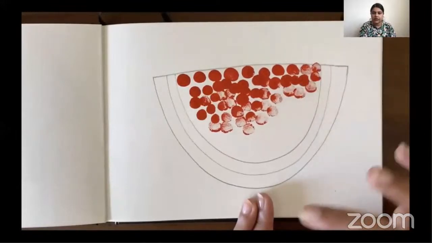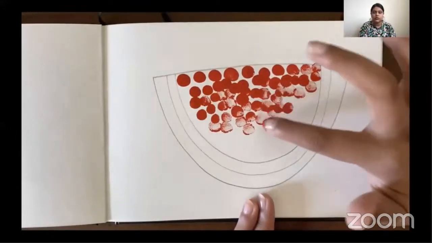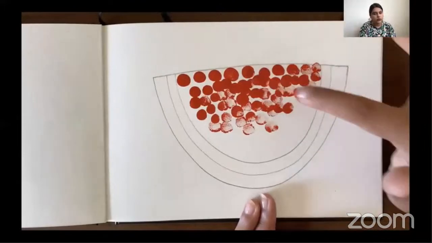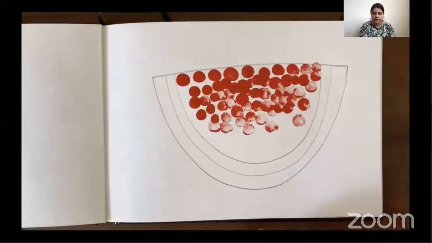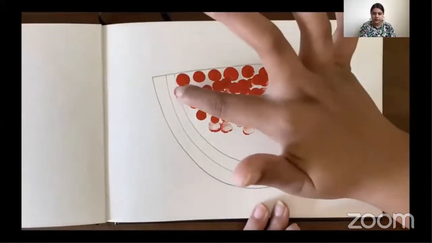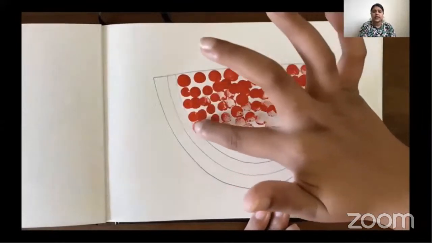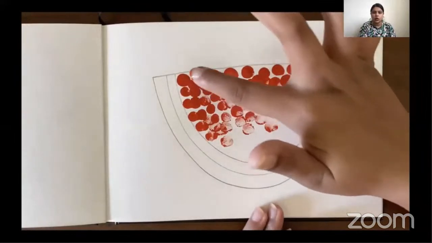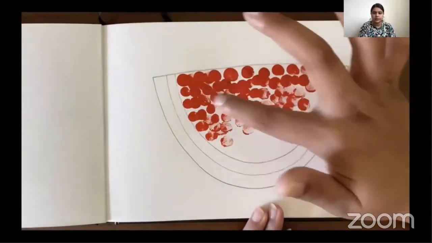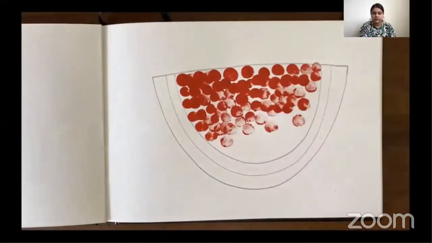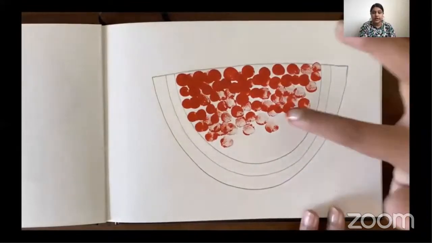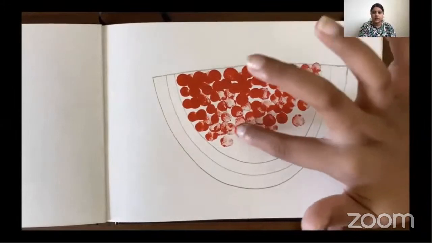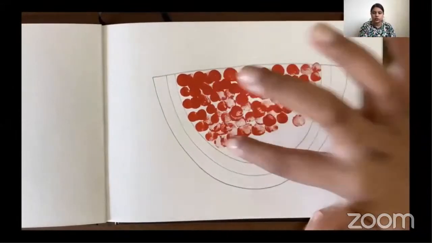So any point of time you feel like you're running out of any color, no problem. Just mix some more color and you can use that. So try not to leave any gaps. Like you can see, I'm not leaving gaps anywhere. I'm filling up all of them. So take your time, like I mentioned earlier, take your time to do so.